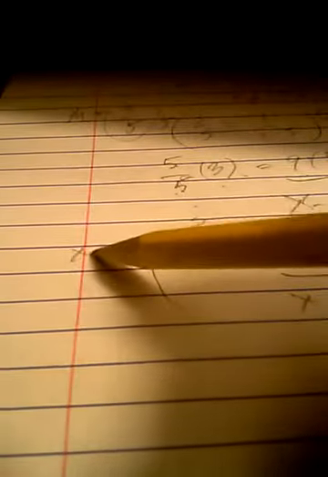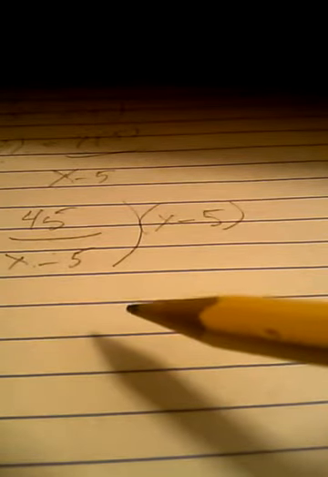Now I can reverse division with multiplication. I can multiply both sides. I can multiply this side by x minus 5, and I can multiply this side by x minus 5. So the same thing as we had with 5/5 here, I'm just going to write brackets here. x minus 5 over x minus 5 is equal to 1, and the same thing over here.